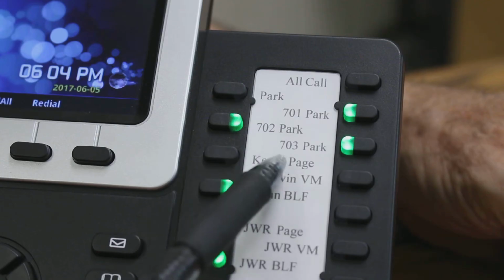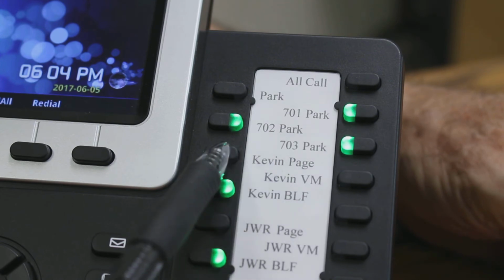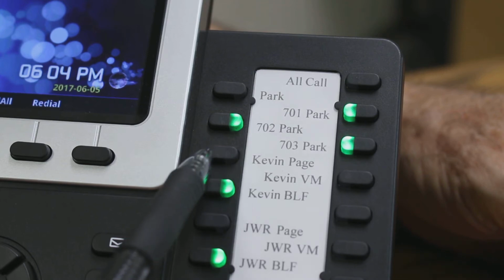Okay, moving down, I've taken the 3 most popular buttons for each of the people in this company and programmed them here. The first button here is a page button. By pressing this button, it goes straight to the speaker on Kevin's phone. And so you can do that hands-free. Without picking up the handset, I simply press this button. I can speak now through the speaker or the mic on this phone directly to the speaker on Kevin's phone. Neither of us have to pick up the handset to do that.